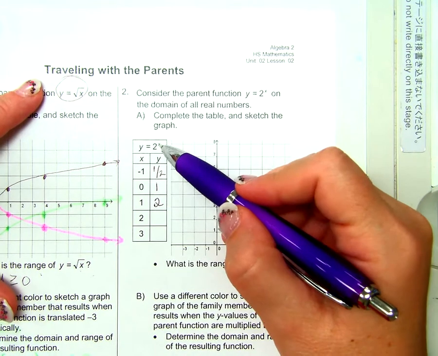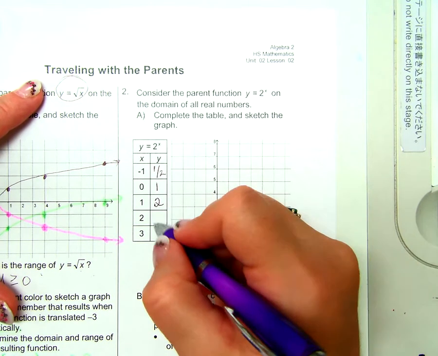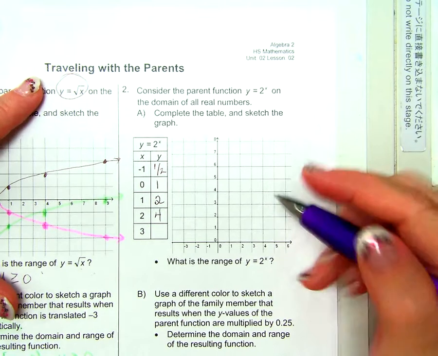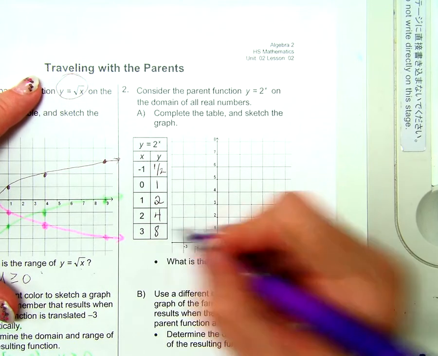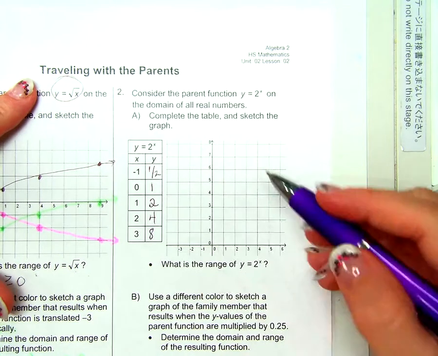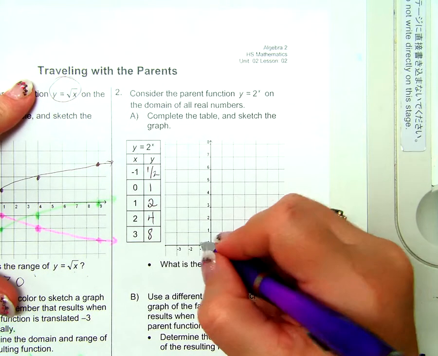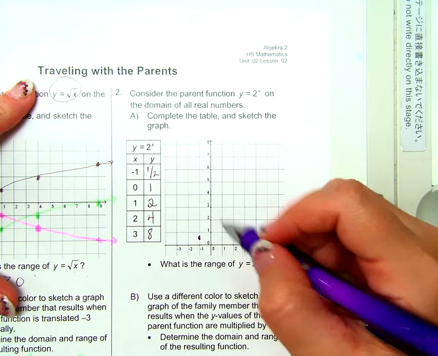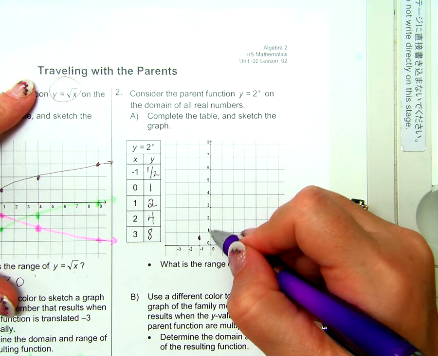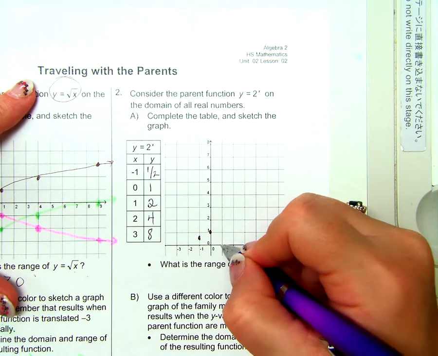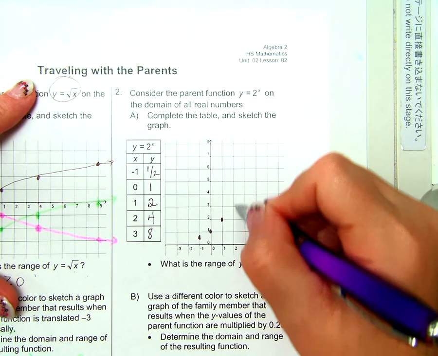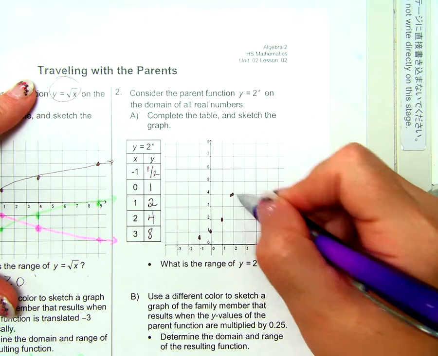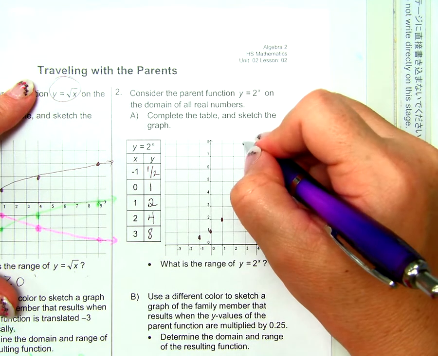What is 2 to the second power? 2 squared. Oh, you got that one good. Excellent. 4. And what about 2 to the third power? 8. So plot these. When x is -1, y is a half. When x is 0, y is 1. When x is 1, y is 2. When x is 2, y is 4. And when x is 3, y is 8.